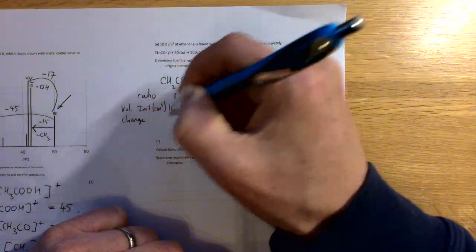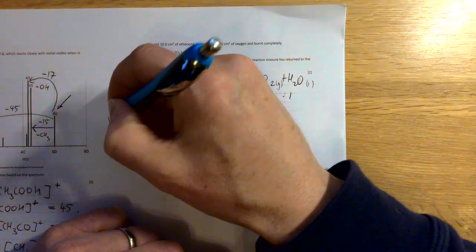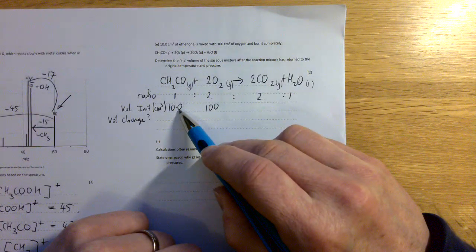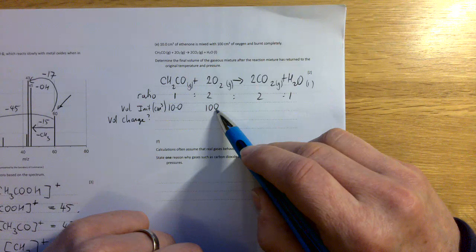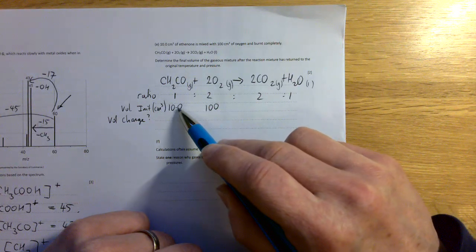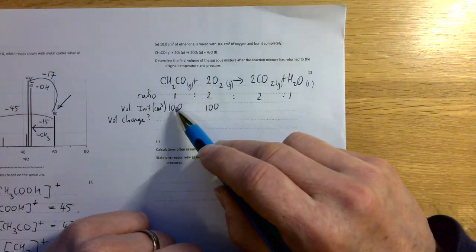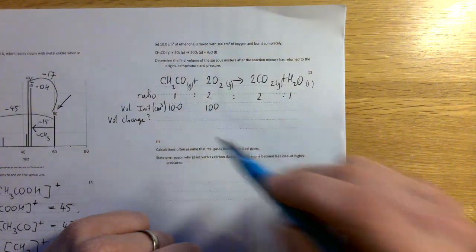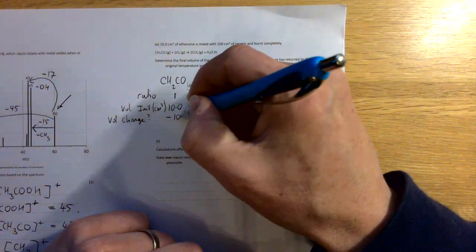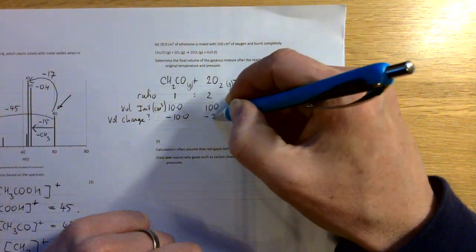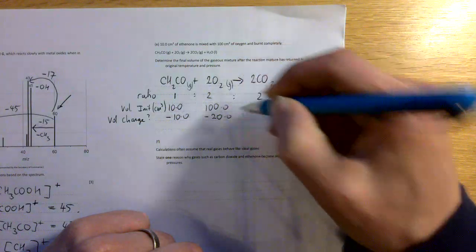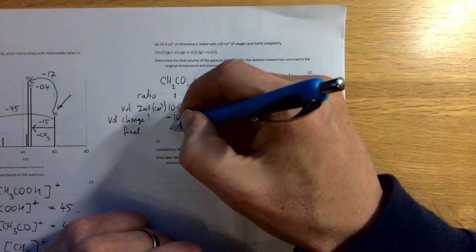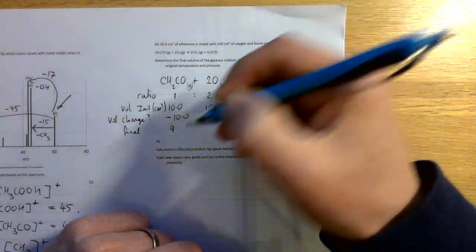What's the change in volume? Now we can see that the ethanol is the limiting reactant here, hopefully, and that the oxygen's in excess. We can see that because it's a 1 to 2 ratio. So this would react with 20 centimeters cubed of oxygen, and all of this would be used up. So minus 10 centimeters cubed of that, and 20 centimeters cubed of this would be used up because it's a 1 to 2 ratio.